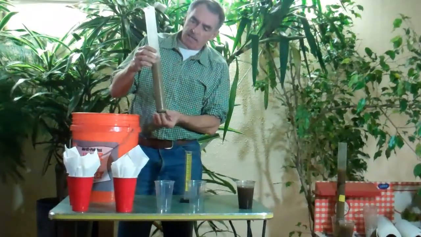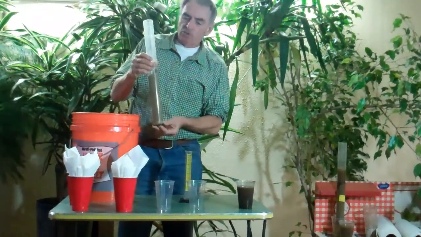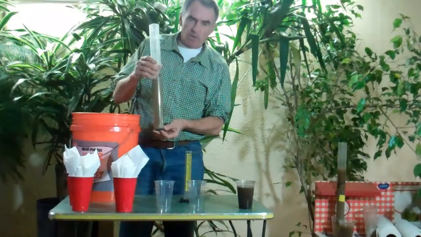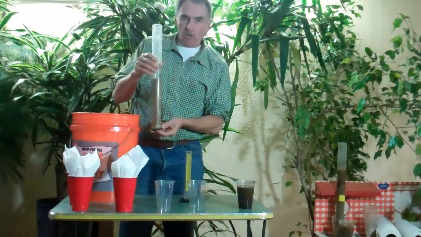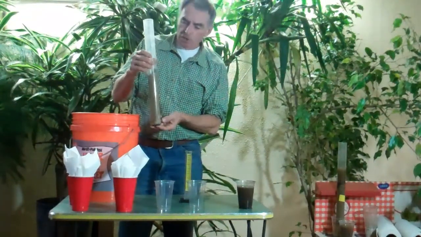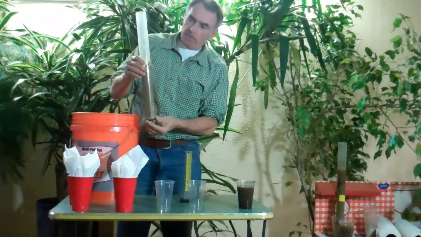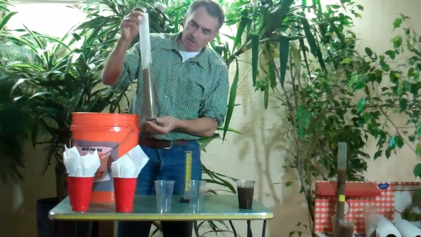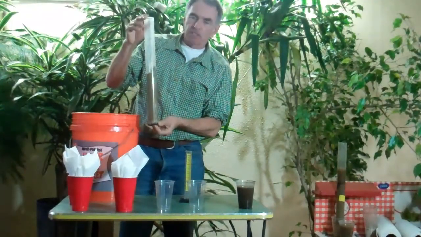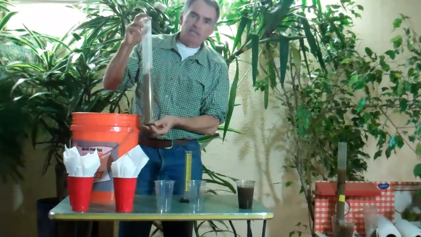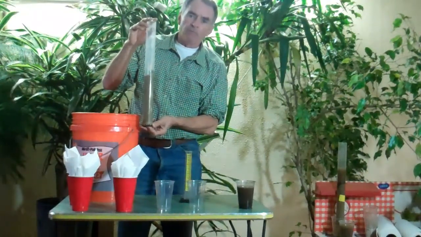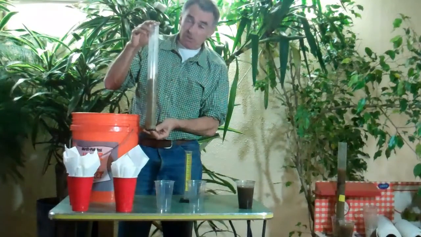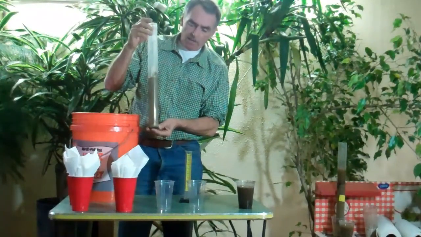This is a transparent plastic tube I use to demonstrate how sand filtration works. It's probably around 16 to 18 inches tall. These are long fluorescent bulb protectors. You can order them online.